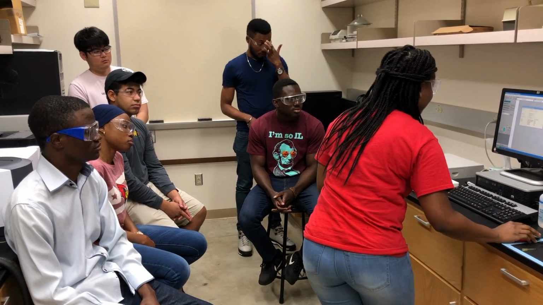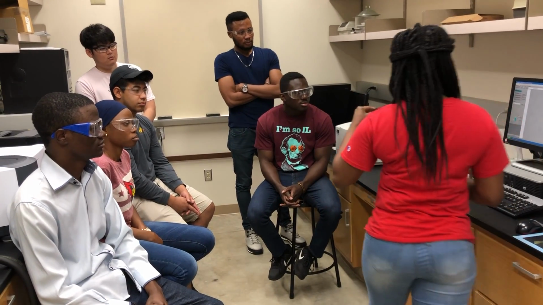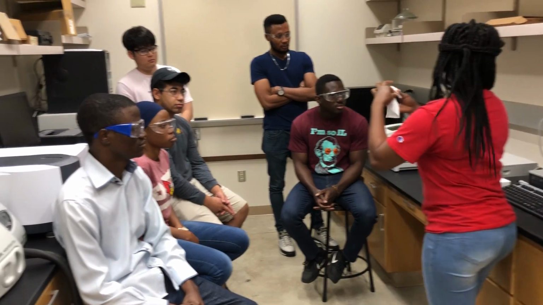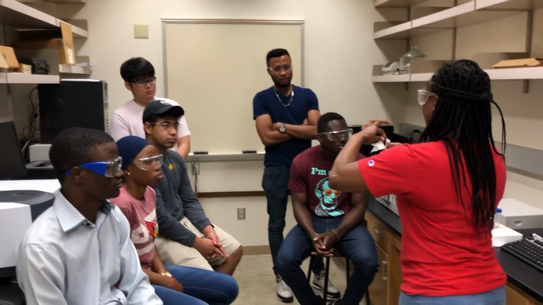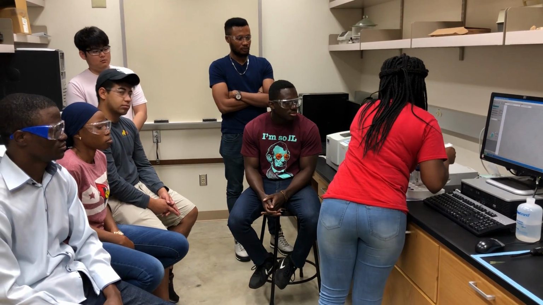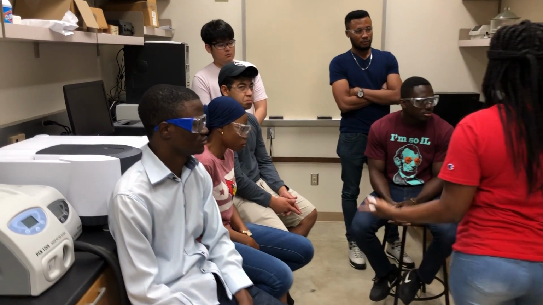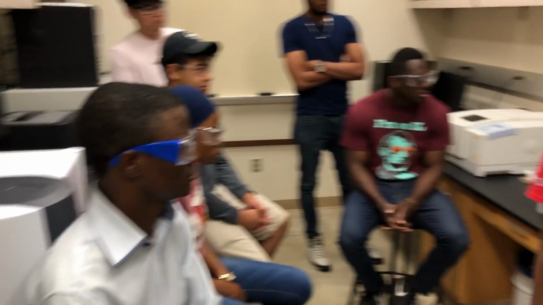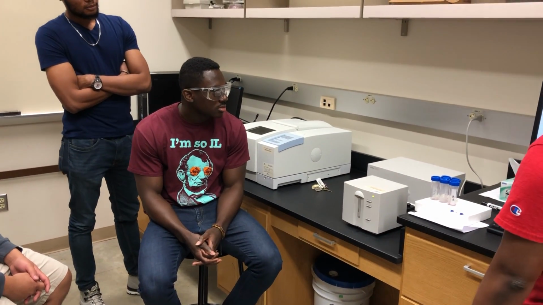So let's set it up. You already have the lamps on. You have to use the Kim wipe to clean the cuvette, so you don't have your fingerprints on it. Very simple. And then you press blank. Simple, right? Okay, so we want to see a very straight line.